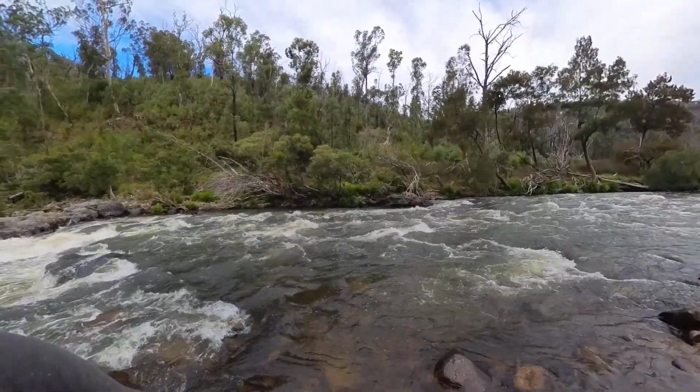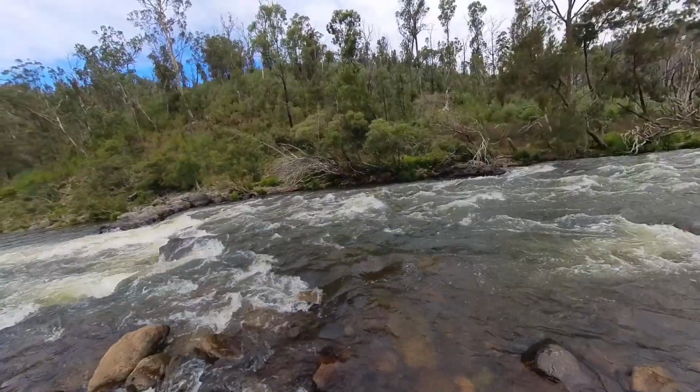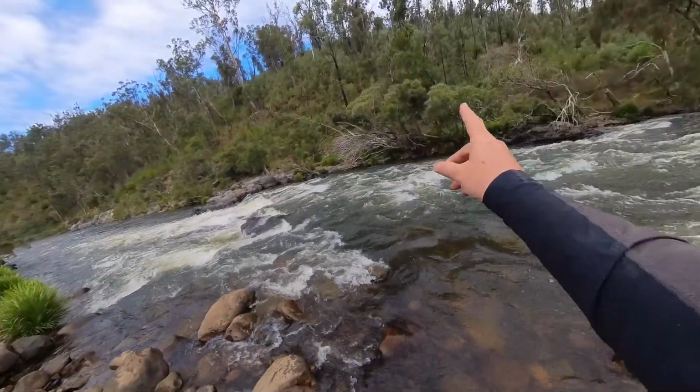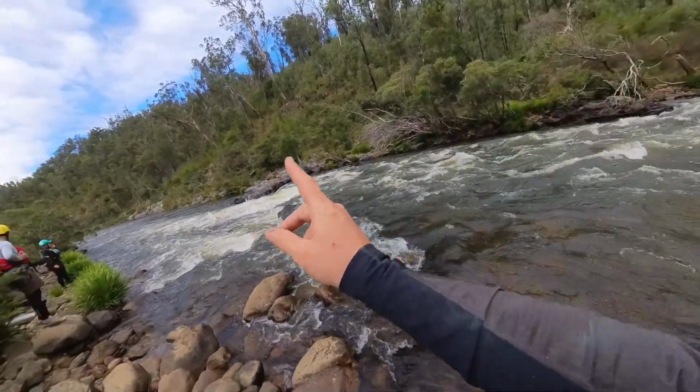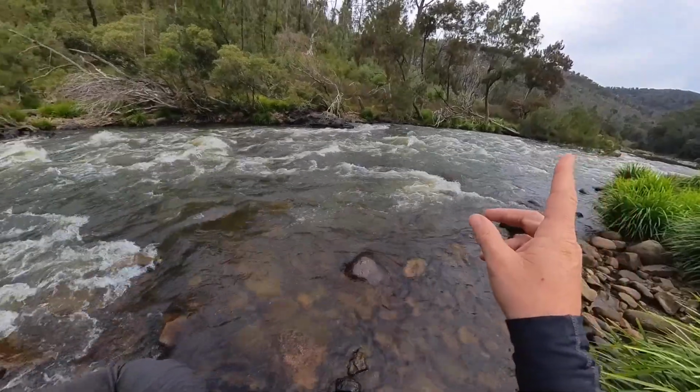At the moment we're standing on river left. We are on the left-hand side of the river as we face downstream. On the opposite side of the river over there is river right. That is downstream, that is upstream.